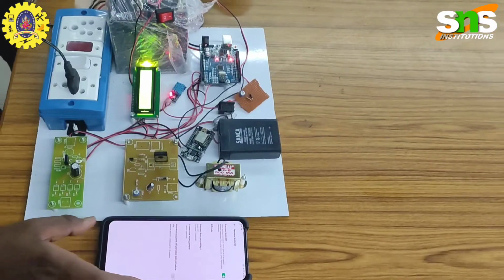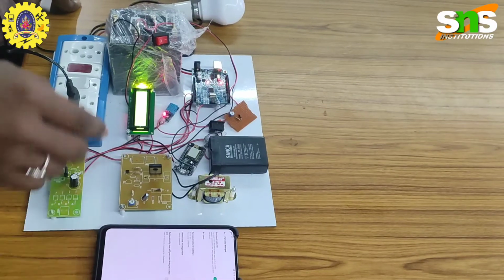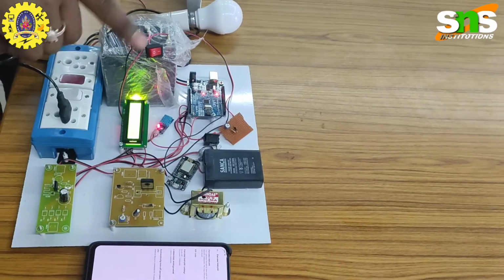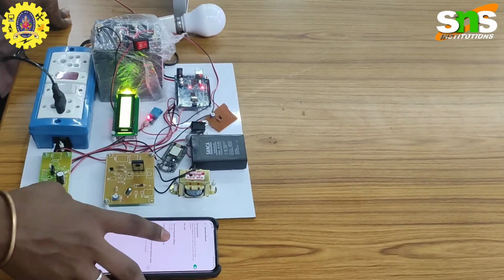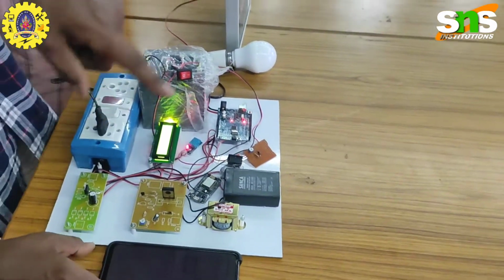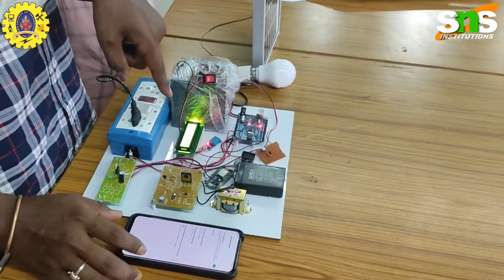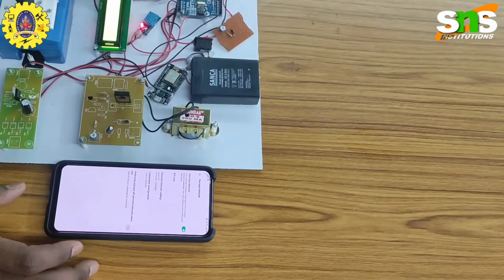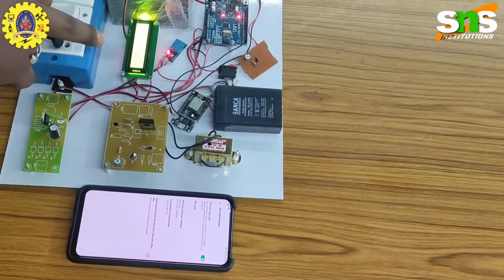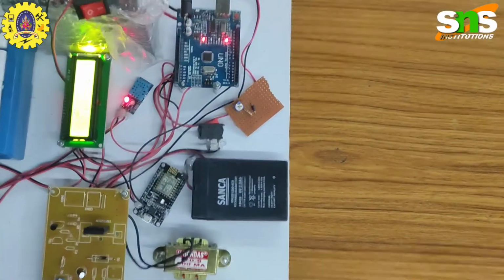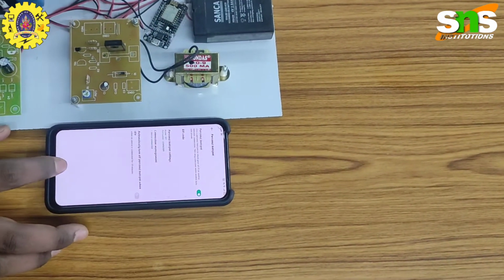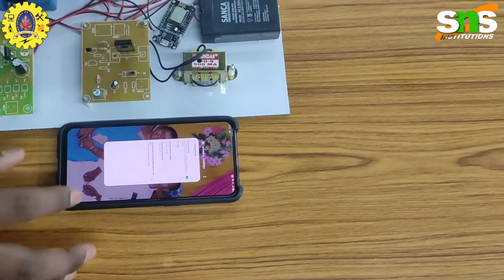And finally, because we are using a Wi-Fi dongle to monitor this remotely, you can see here we have connected this dongle to our mobile phone, and you can see the content which is showing on the LCD screen. You can monitor remotely. I will show you.